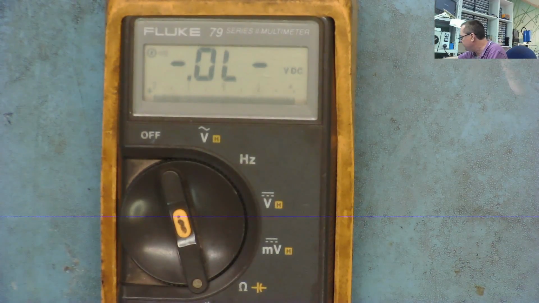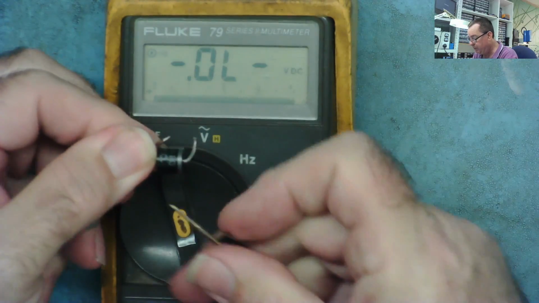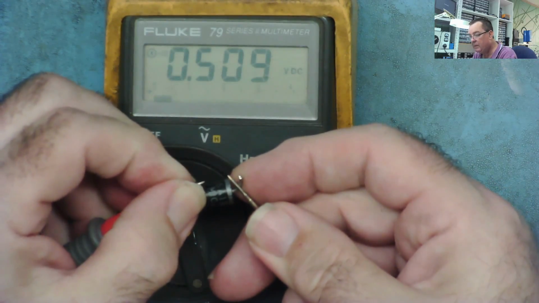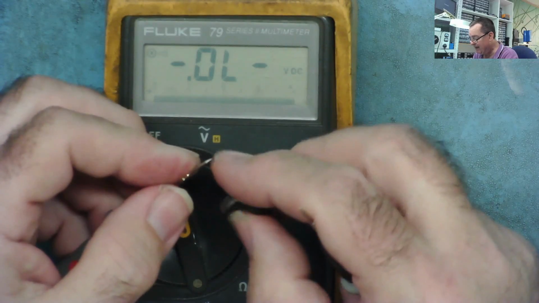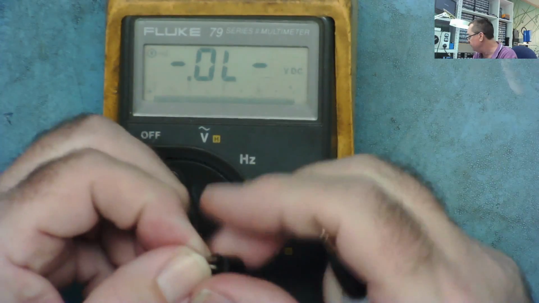What else did we just look at? We looked at some 3 amp diodes. So these are 3 amp diodes. Again, positive to the anode, 0.509. So this is again a silicon rectifier. It doesn't conduct the other way.